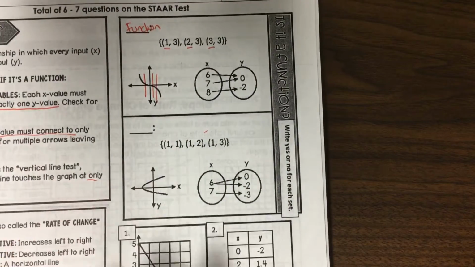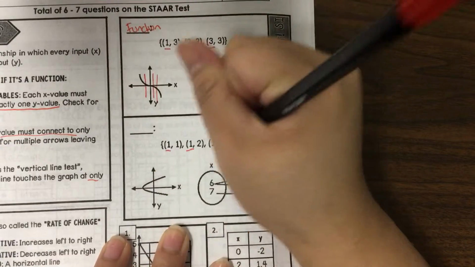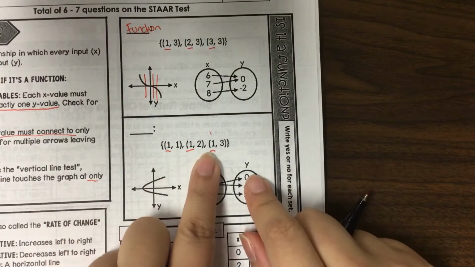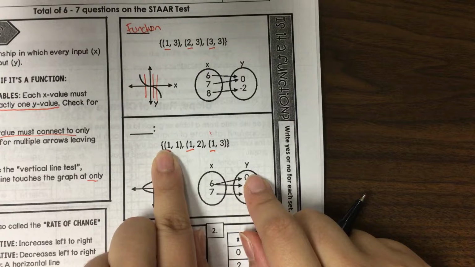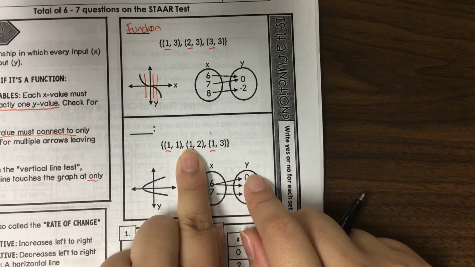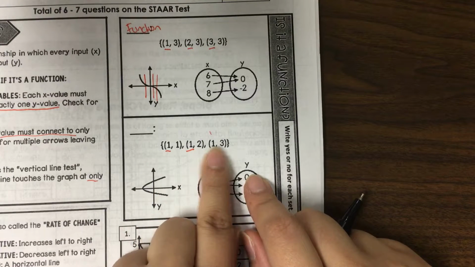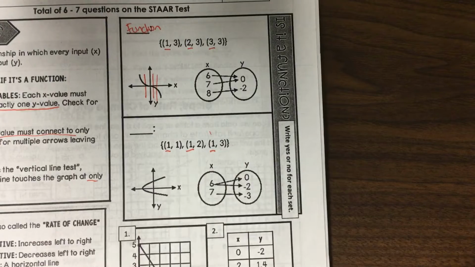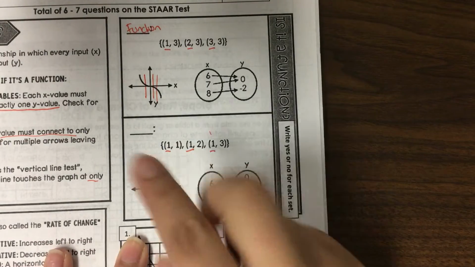Now let's look at these ones. So my x value, 1, 1, 1. So my x values do repeat. Here it's saying 1 gives me the output of 1, but then over here 1 also gives me the output of 2, and it also gives me the output of 3. So it's giving me 3 different outputs even though it's the same x value.